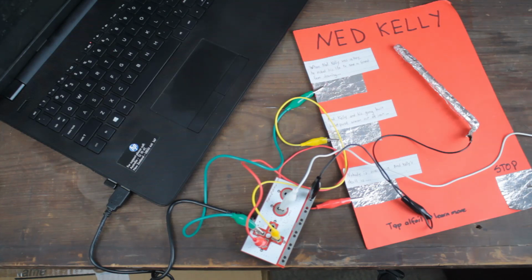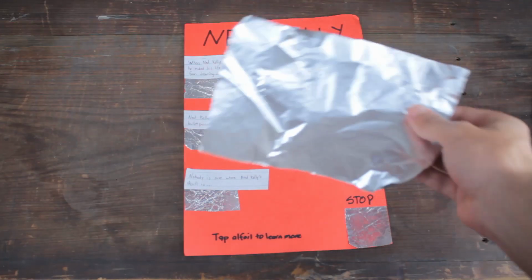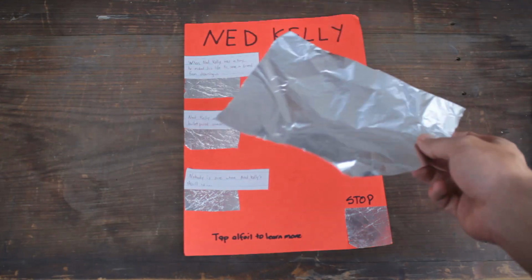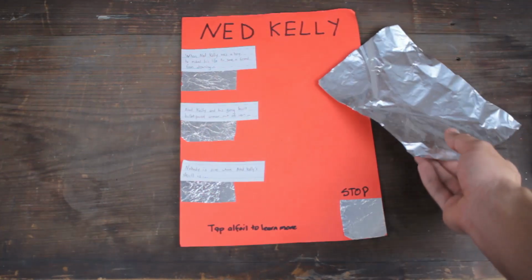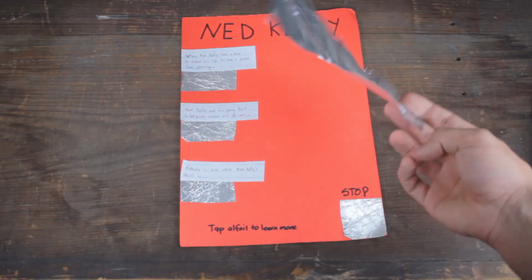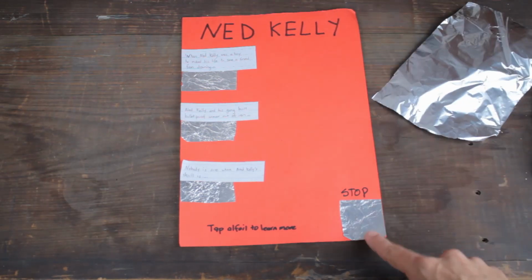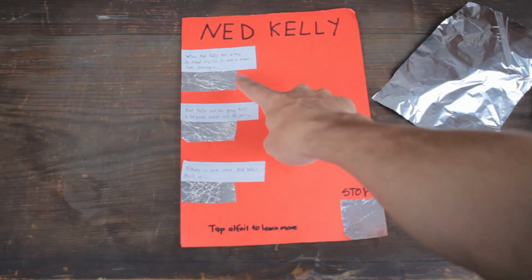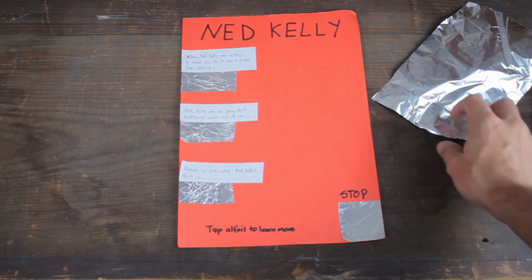So as well as a Makey Makey, you'll need access to a microphone to record the audio. The first step is to create the poster. We use aluminium foil or any conductive material to complete the circuit which allows the Makey Makey to work. Some tips for an effective poster. Make sure the aluminium foil is touching the edges of your poster so that the alligator clip's able to connect with them.